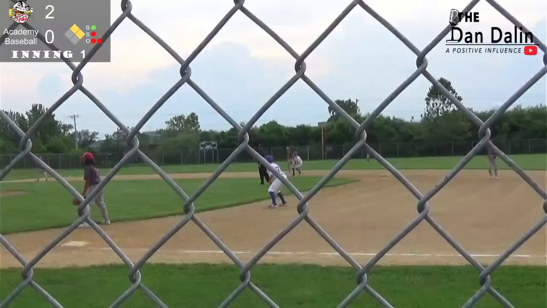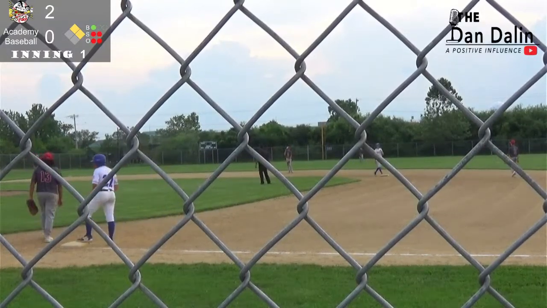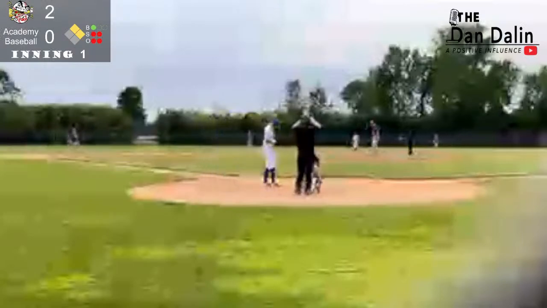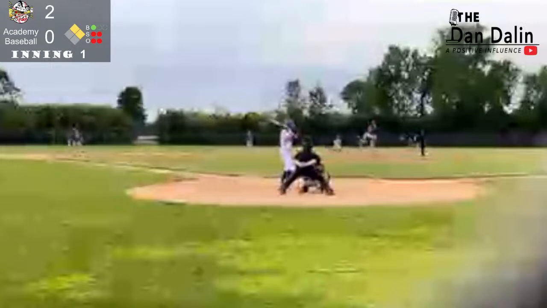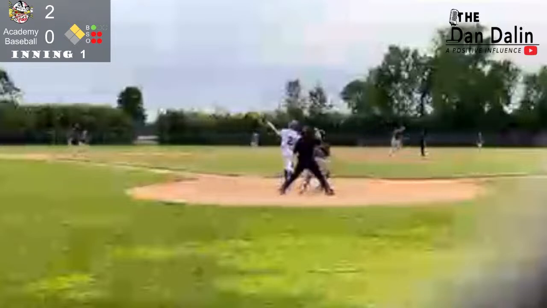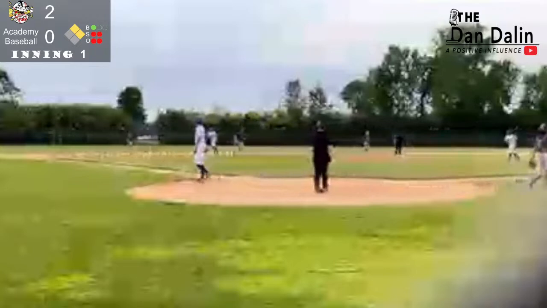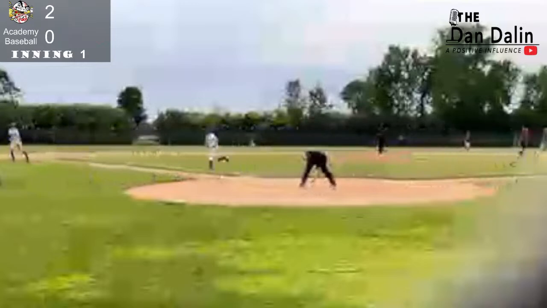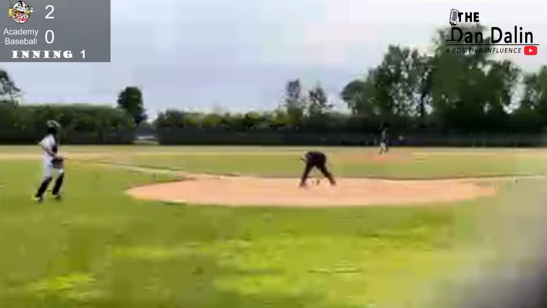Cash delivers, swing and a miss, strike 2. There's the 1-2. Swing and a miss, strike 3. And that'll do it as Cash fights his way back to get that strikeout for out number 3. So no runs for the Academy in that half inning.